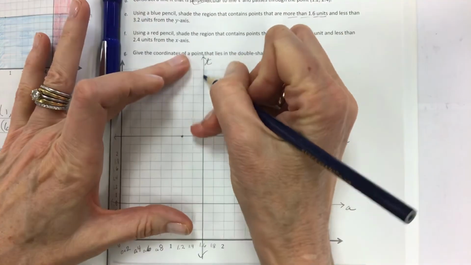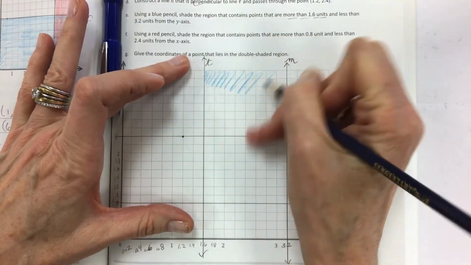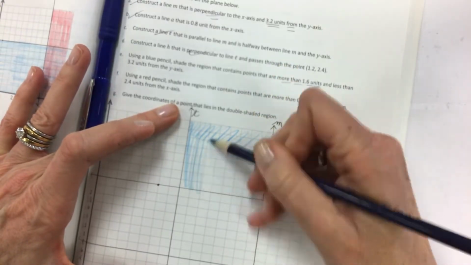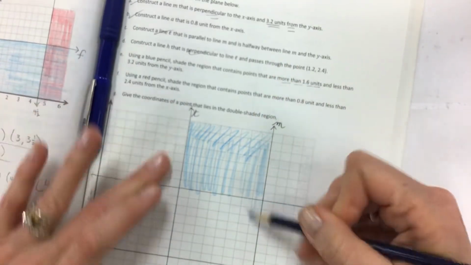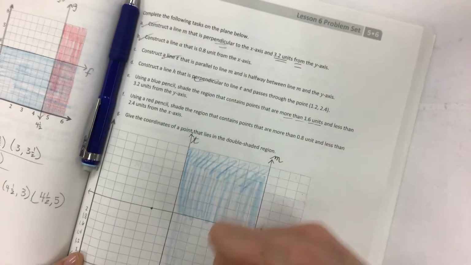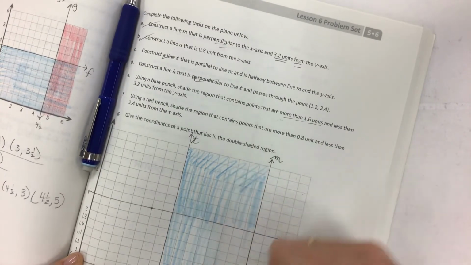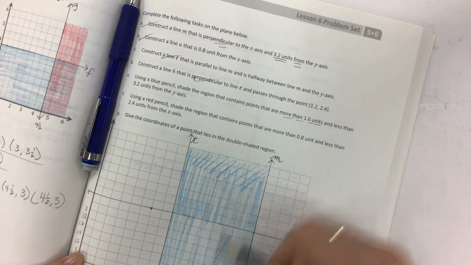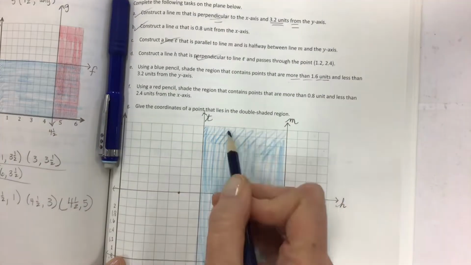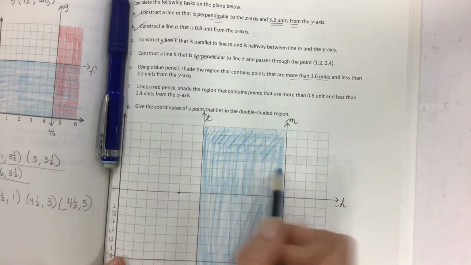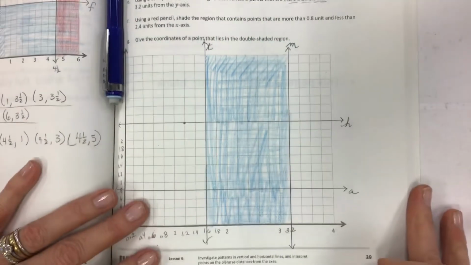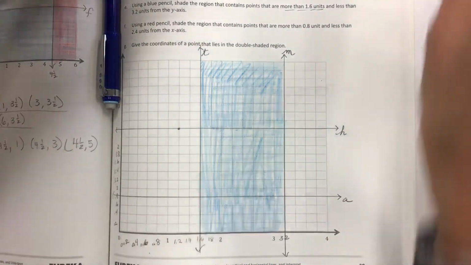Shade it. Doesn't have to be perfect, but it should be shaded enough so that you know that this whole section is blue. Okay, top to bottom, all blue. Okay, there we go. Super neat and pretty.